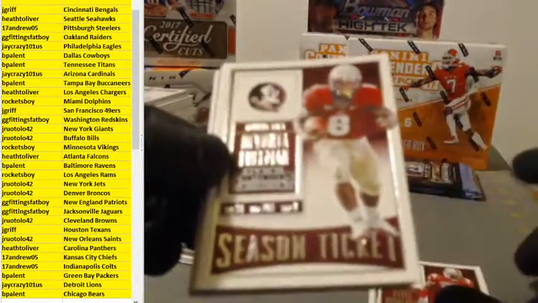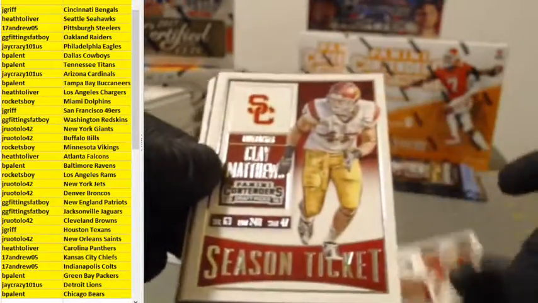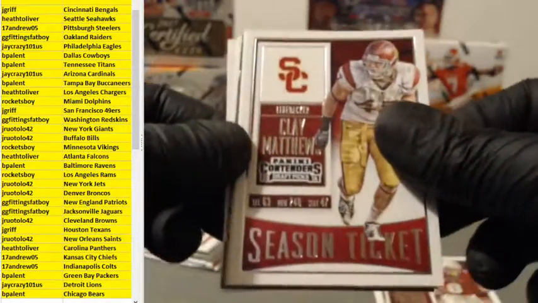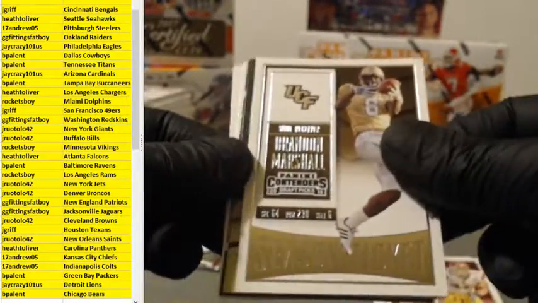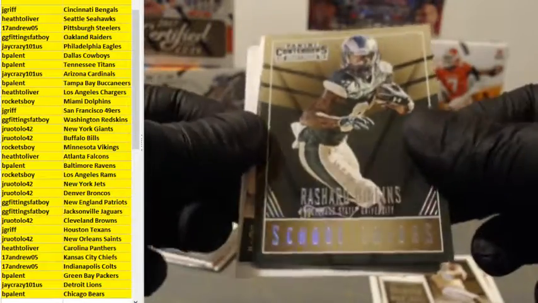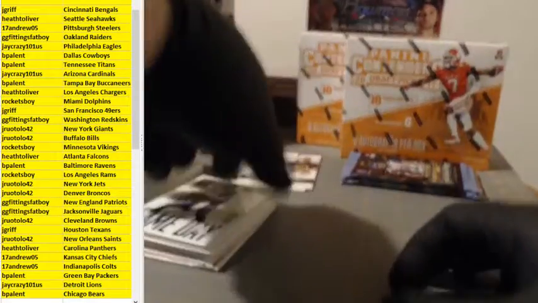Elvis Dumerville, Devonta Freeman, Clay Matthews, Brandon Marshall, Rashad Higgins, school colors, Le'Veon Bell, old school colors, Josh Doxson, Jared Goff. 2 packs left. Supposedly one more auto in here. Where is it?